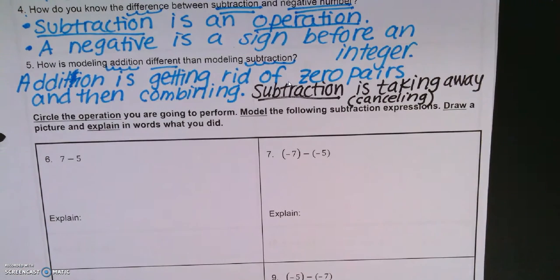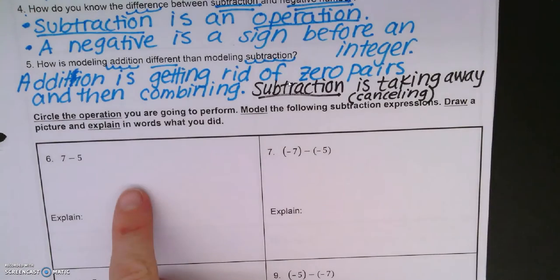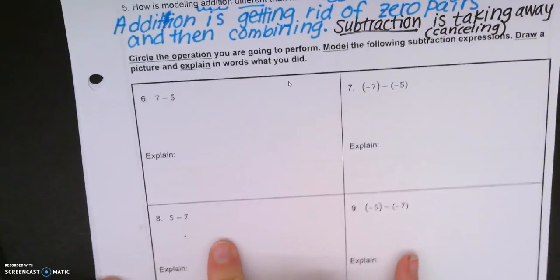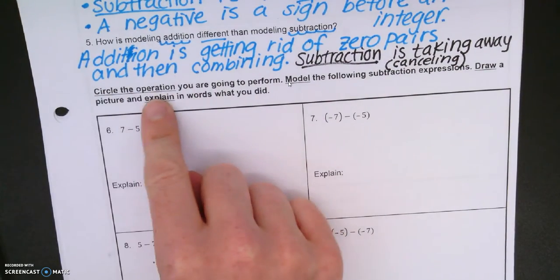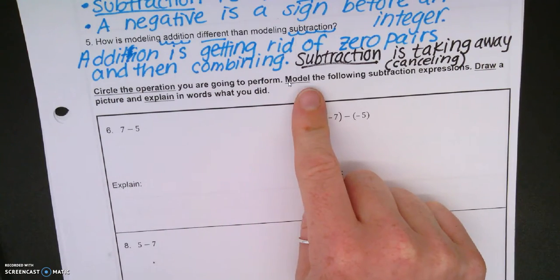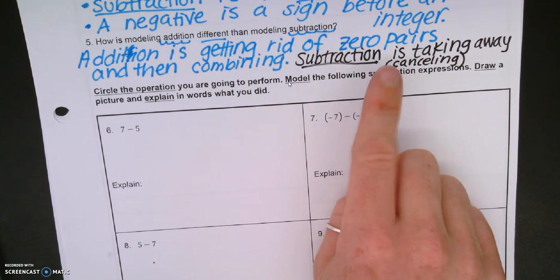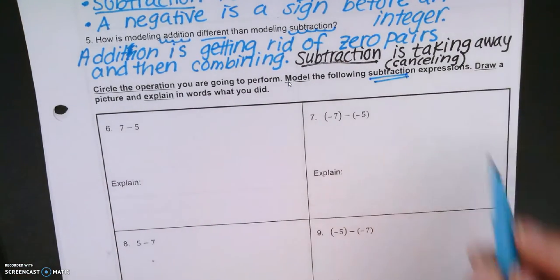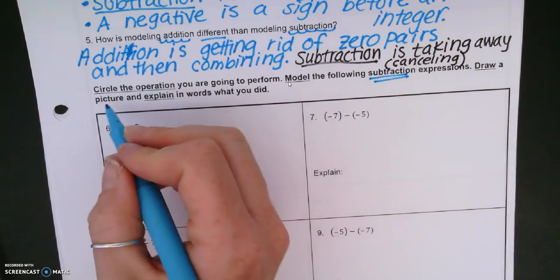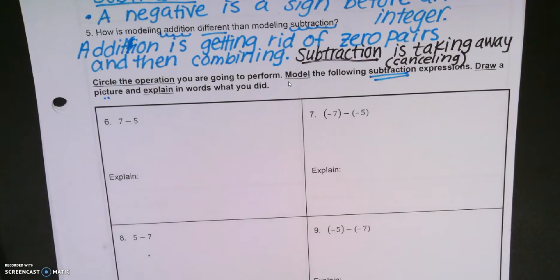Let's take a look and do number 6 and 8 together, and then you can do 7 and 9 with your partner. First, we need to read the directions. Circle the operation you are going to perform. Are you adding to your model or are you taking away? Model the following subtraction expressions. Oh, it's subtraction. I bet we're going to be taking away today. Draw a picture and explain in words what you did. A picture, we're going to be using a chip model. So let's take a look at this.